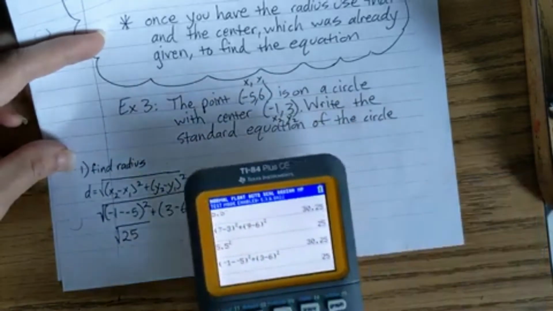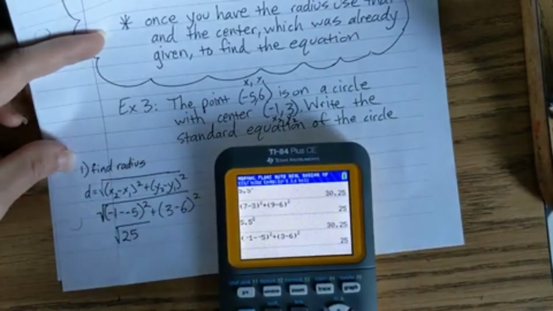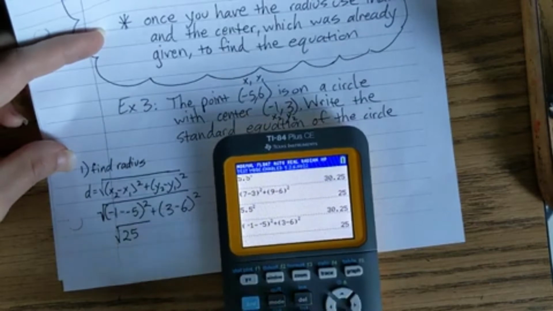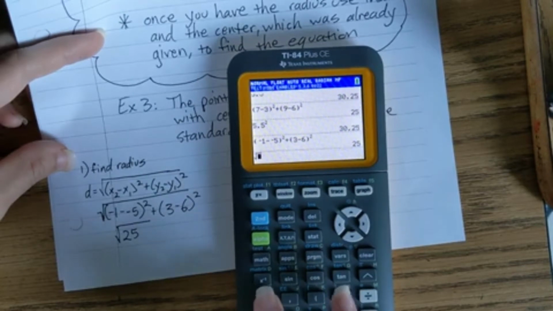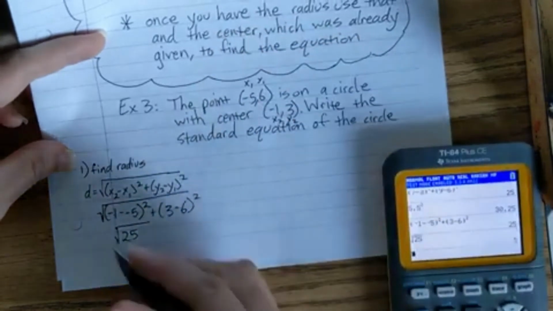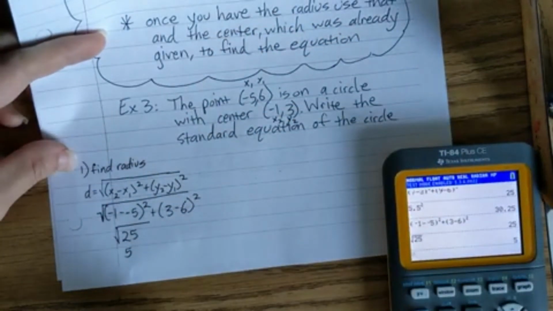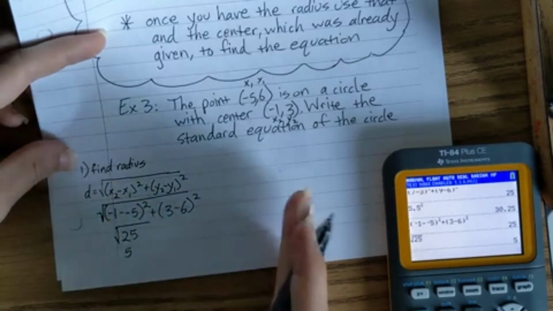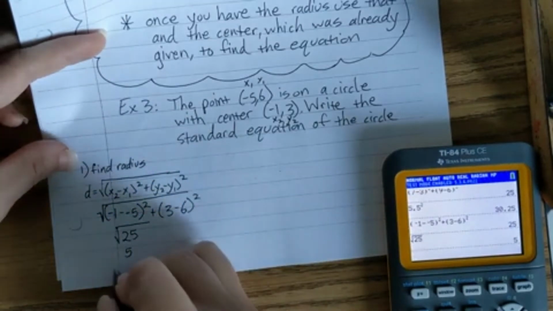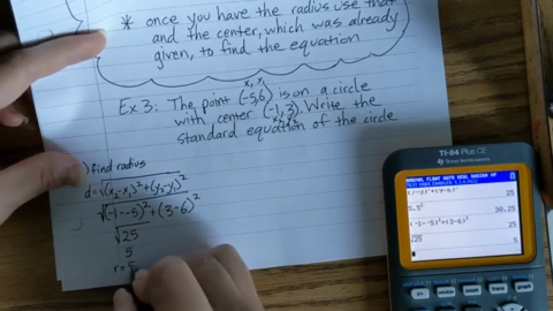Okay, and if you know what that is, you know that's 5, but if you don't know, that's okay. You're going to go to second, which is the blue button, and then you hit this button, and that is the square root button. You're going to put 25, hit enter, and it gives you 5. So my distance here is 5, which is actually, again, the distance from the center to a point on the circle is your radius. So I really found my radius.